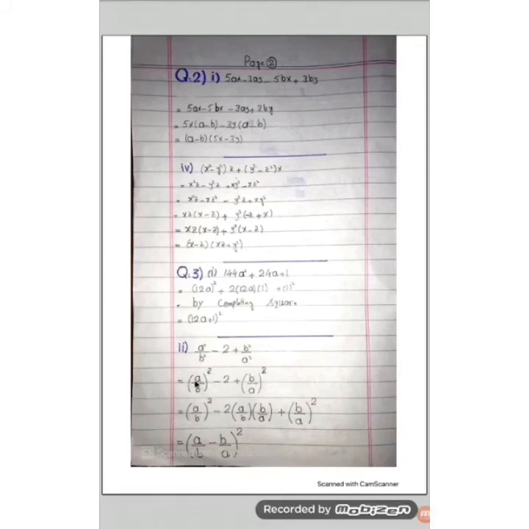Now this a over b is a, and b over a is b. Now we write a over b whole square minus 2, a is a over b and b is b over a, plus b over a whole square. In the last we take its complete square, then a over b minus b over a.